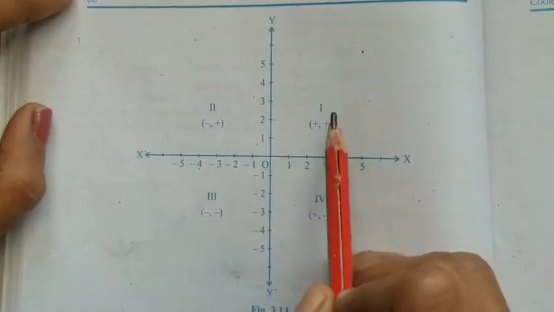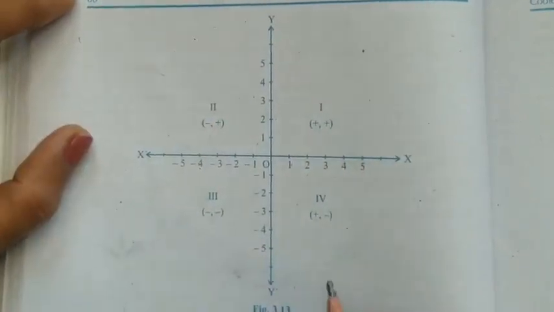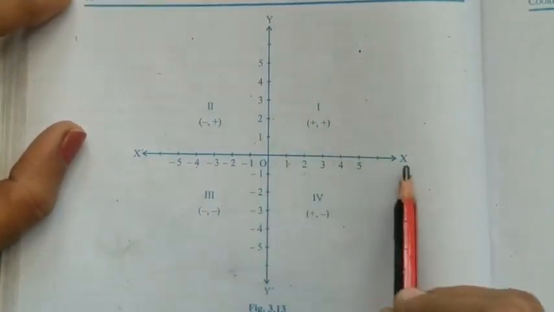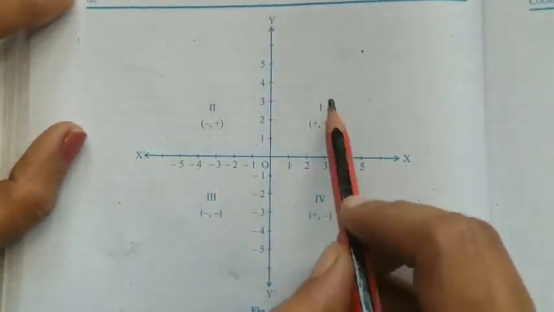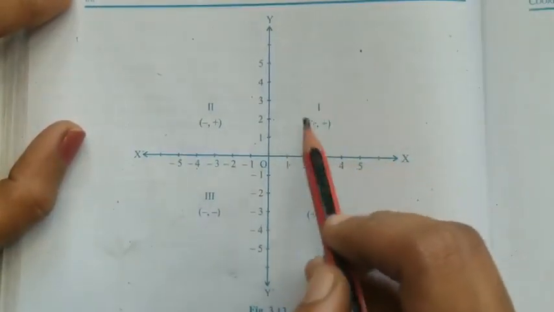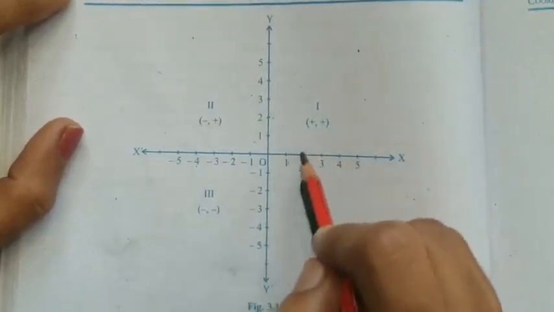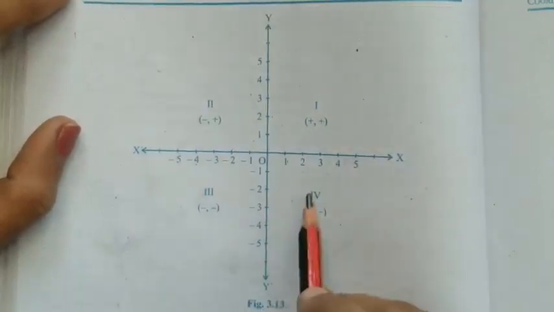Here we have 4 quadrants: first quadrant, second quadrant, third quadrant and fourth quadrant. In this first quadrant, x-axis values are positive and y-axis values are also positive. So the points in the first quadrant will be positive and positive. Both the numbers will be positive, so it takes the plus sign.